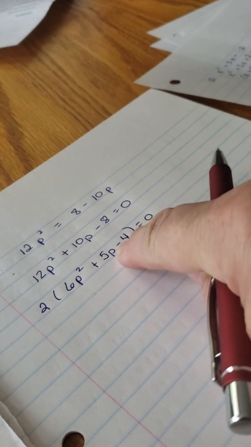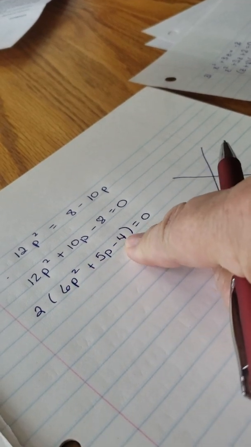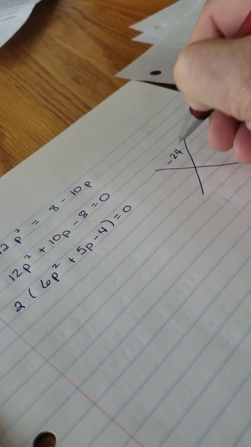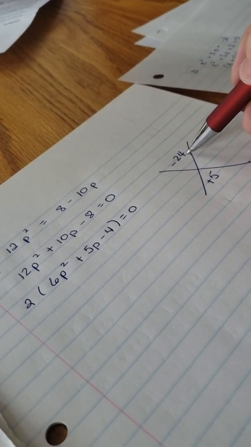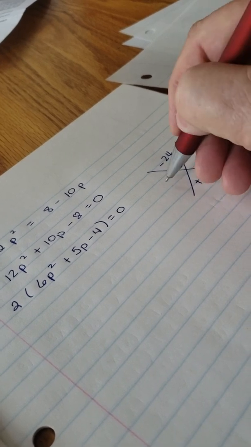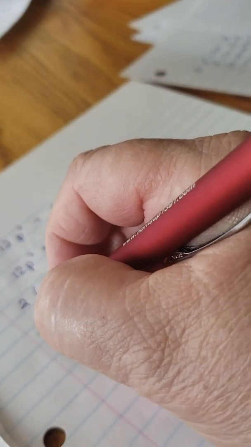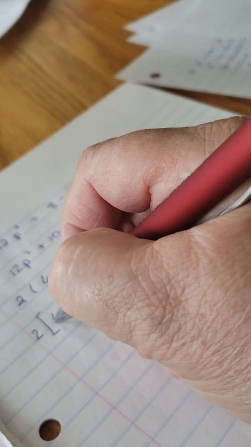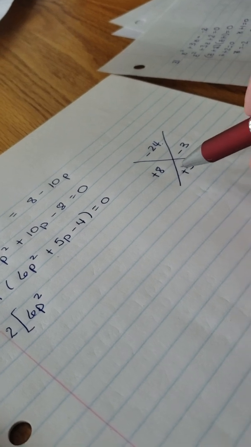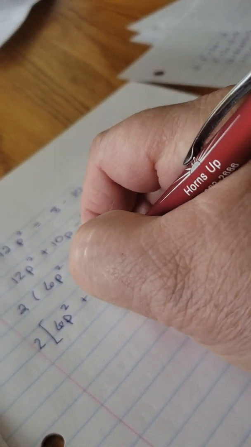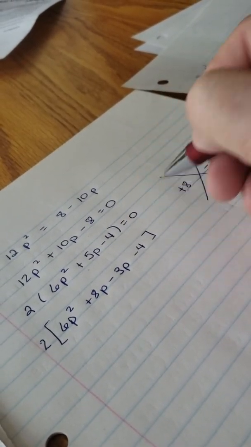Now I'm ready to factor just this part using my grouping strategy. So I multiply the 6 times the negative 4, and I copy the 5, and the numbers that I can multiply to get negative 24 and add to get 5 are a positive 8 and a negative 3. So my 2 is just going to tag along. I copy the 6p squared. Instead of 5p, I replace it with these two. So plus 8p minus 3p, and then I copy the minus 4.